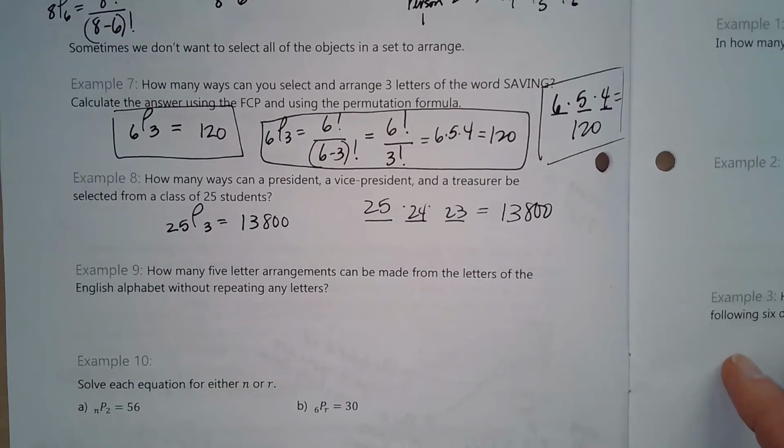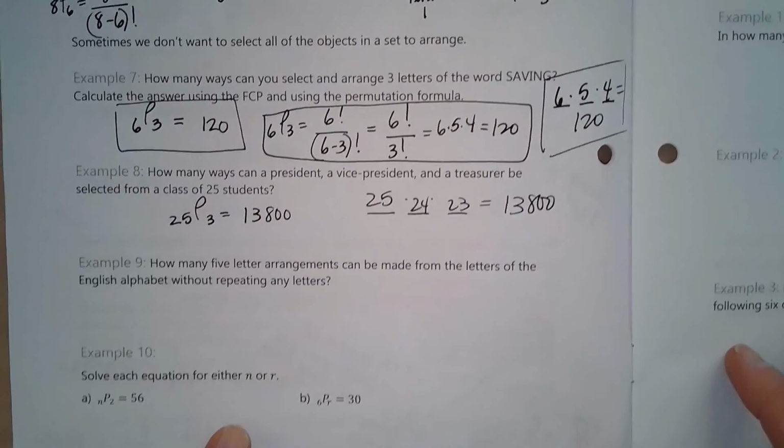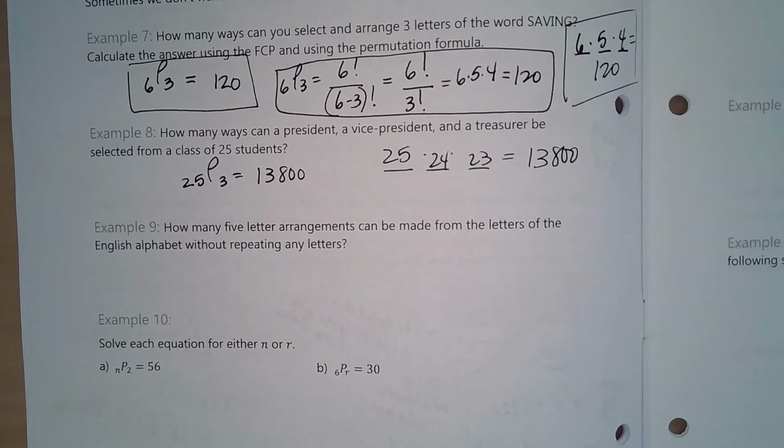Okay, we're going to finish these up and then I'm going to give you a bit of work time. How many 5-letter arrangements can be made from the letters of the English alphabet? So we talked yesterday, there's 26 letters, without repeating any letters.